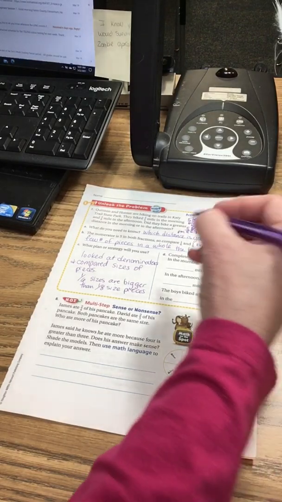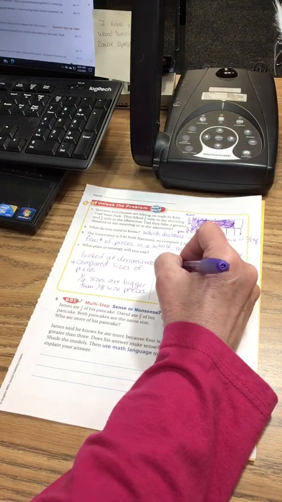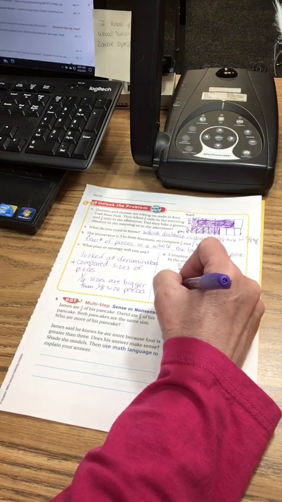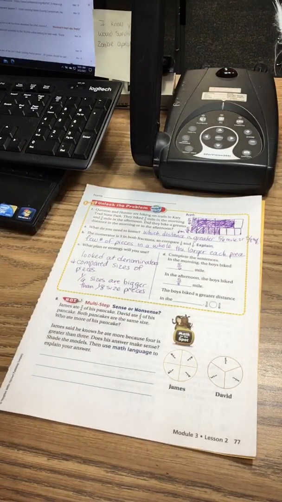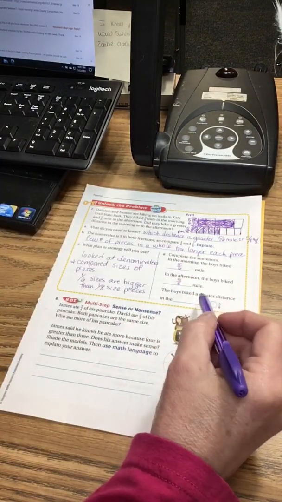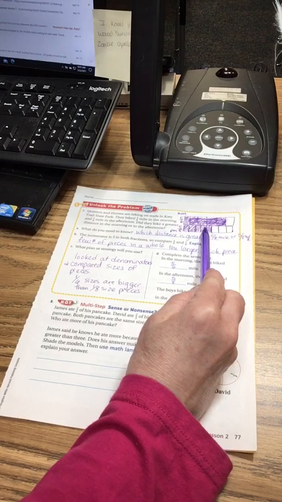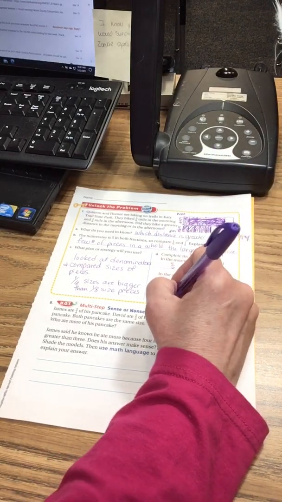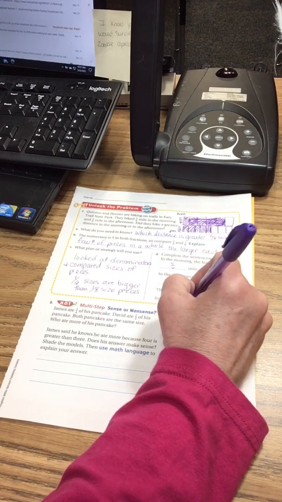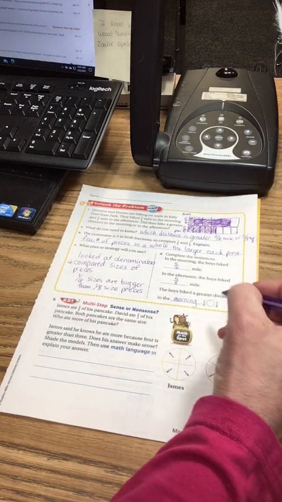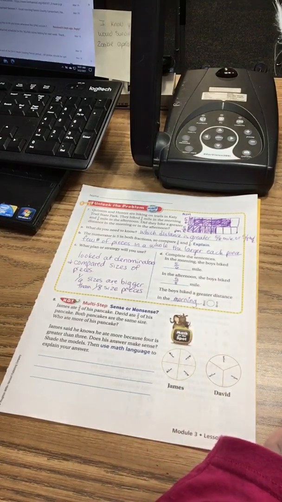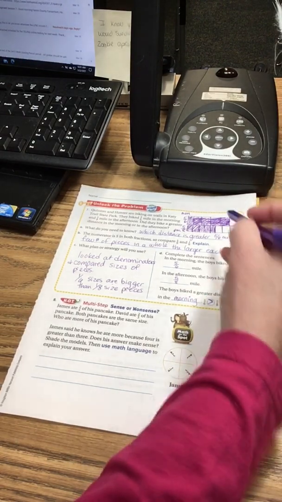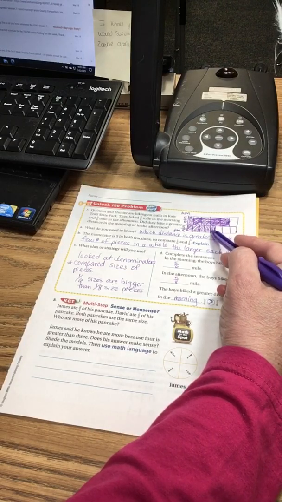In the morning, the boys biked how much? 5/6 of a mile. In the afternoon, the boys biked 5/8 of a mile. The boys biked a greater distance in the what? In the morning or in the afternoon? Right, in the morning. So 5/6 and 5/8, how would you compare that? Greater than, less than, or equal to? 5/6 is greater than, right? Because it's more than 5/8.